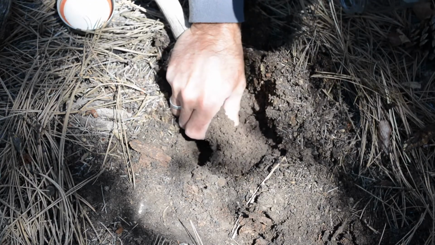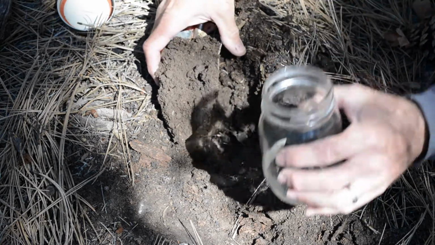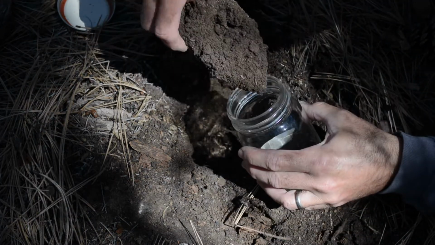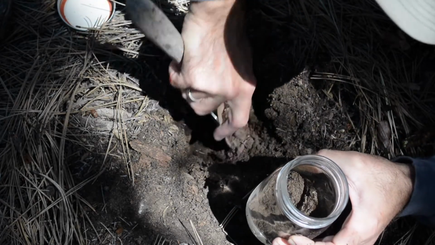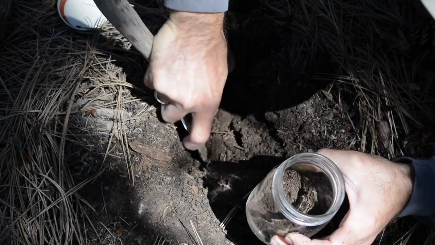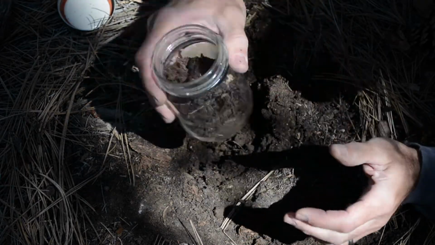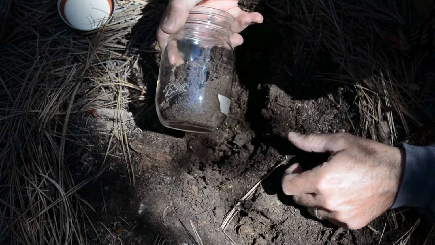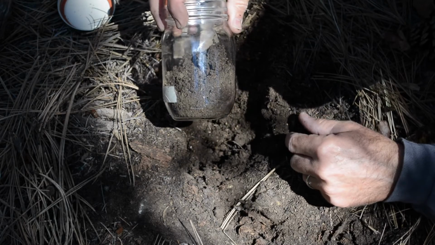If you find any guys living in there, try not to scoop them up. Leave them. You can watch them for a little while, but leave them to their own life. All right, this is a good amount. We can already start to see, when it's up against the glass there, some different things in there.